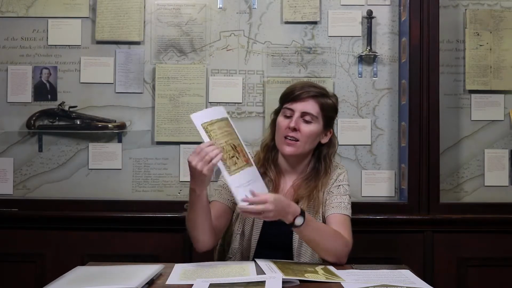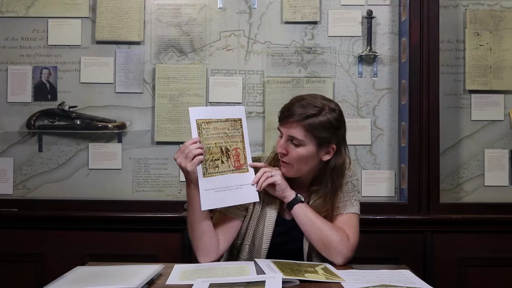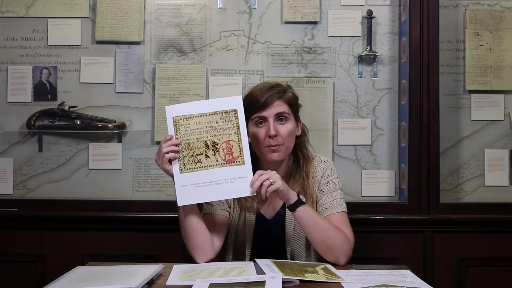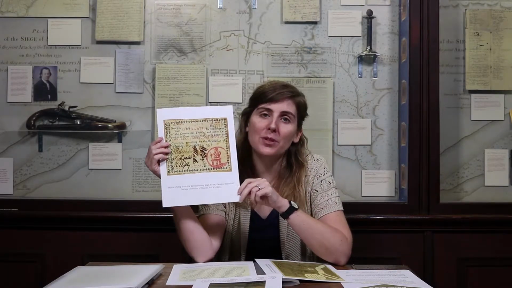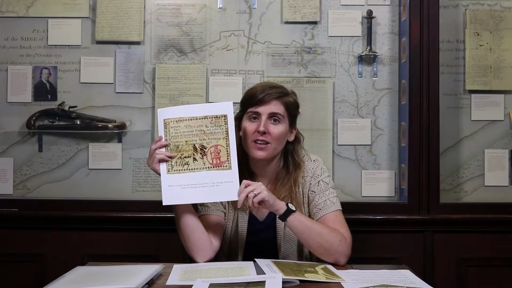Our second researcher is studying how the American Revolution impacted Georgia's economy. Your best primary source for this researcher is military scrip from the Revolutionary War. Scrip was a type of money that was printed in Georgia to help support the military.